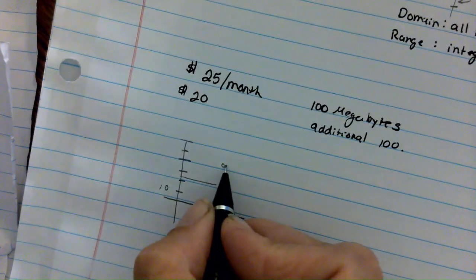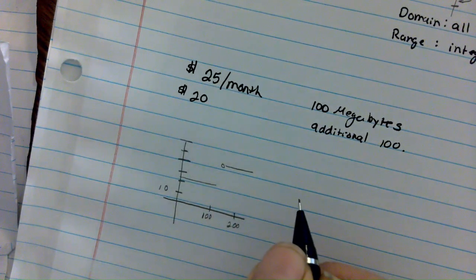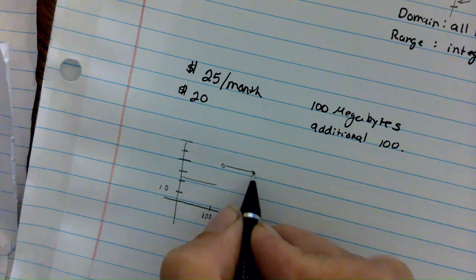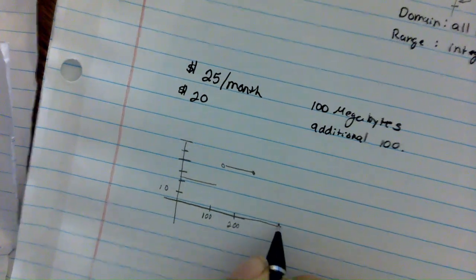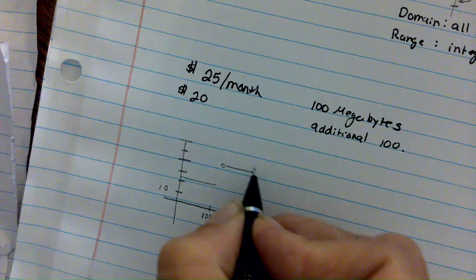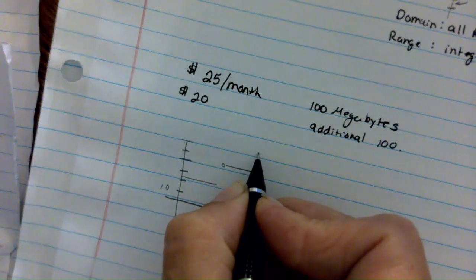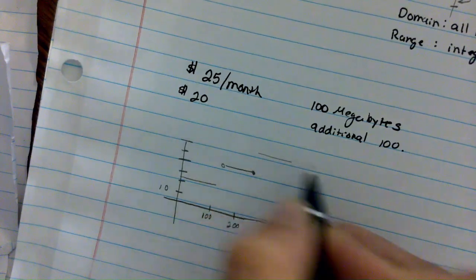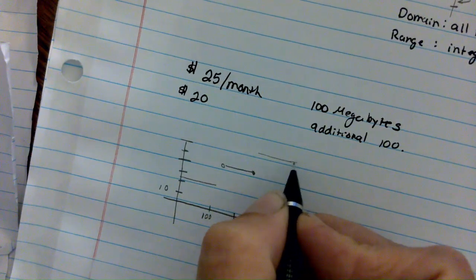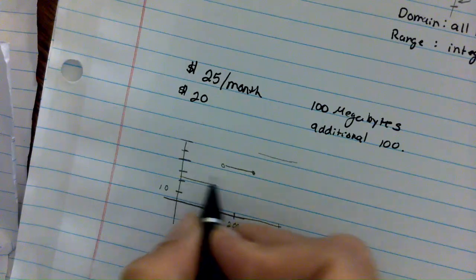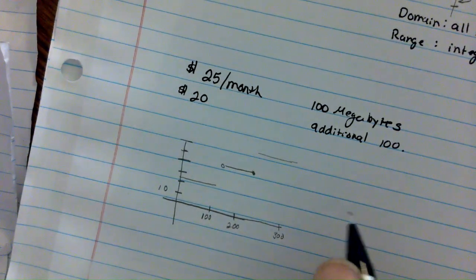And we're going to stay there until we hit 200 megabytes. After 200 megabytes, I should draw this better, now we're going to add another $20. So continuous means you can do the graph without picking up your pencil.